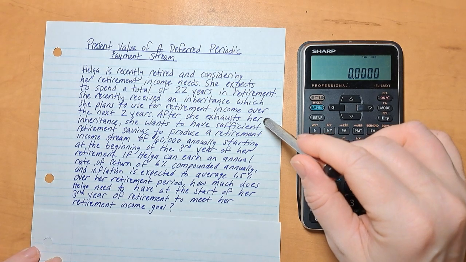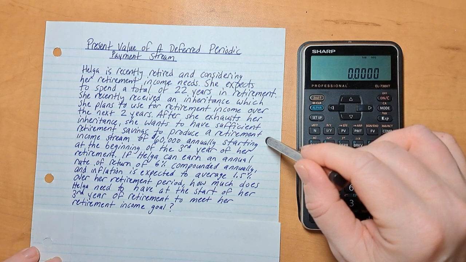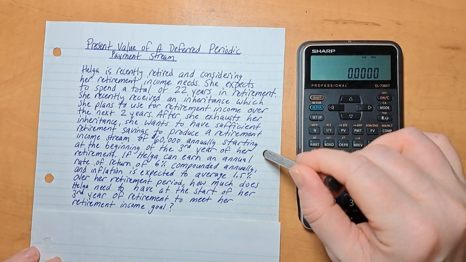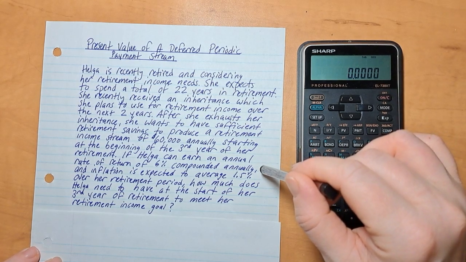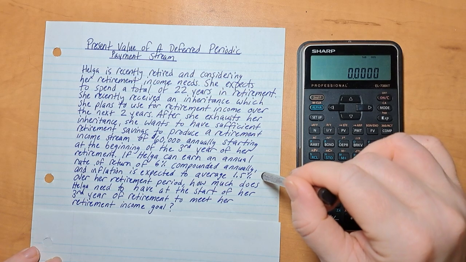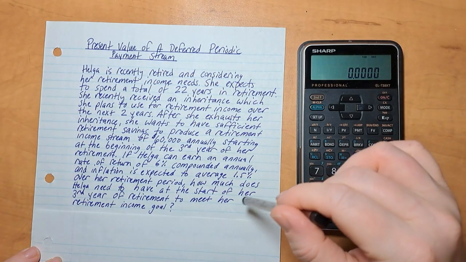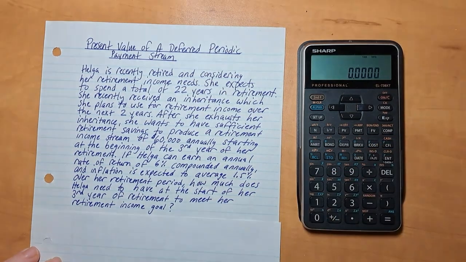After she exhausts her inheritance, she wants to have sufficient retirement savings to produce a retirement income stream of $60,000 annually starting at the beginning of the 3rd year of her retirement. If Helga can earn an annual rate of return of 6% compounded annually, and inflation is expected to average 1.5% over her retirement period, how much does Helga need to have at the start of her 3rd year of retirement to meet her retirement income goals?